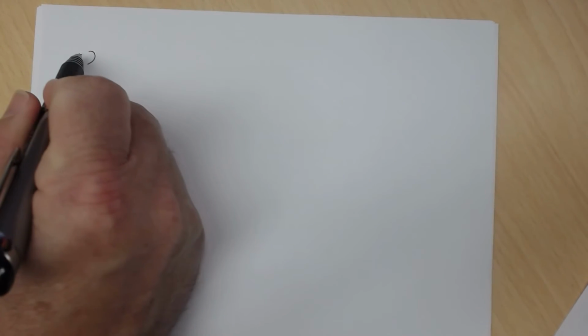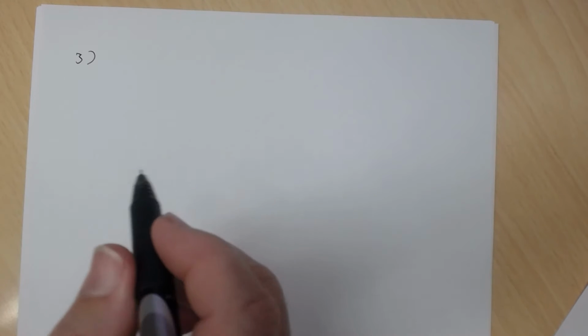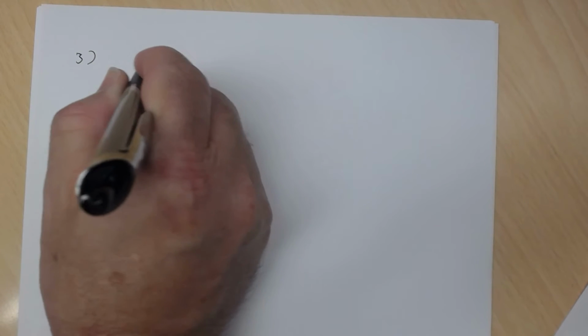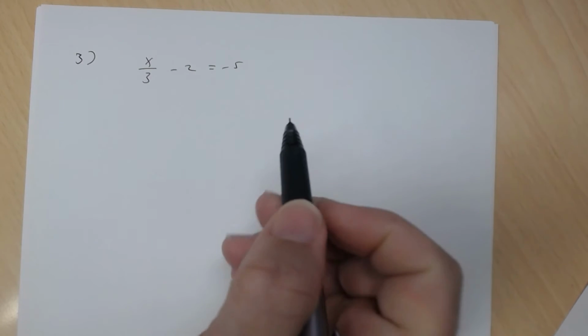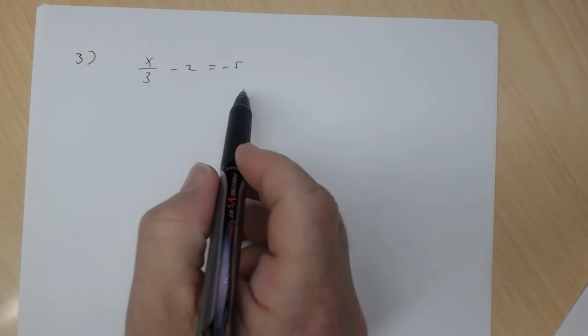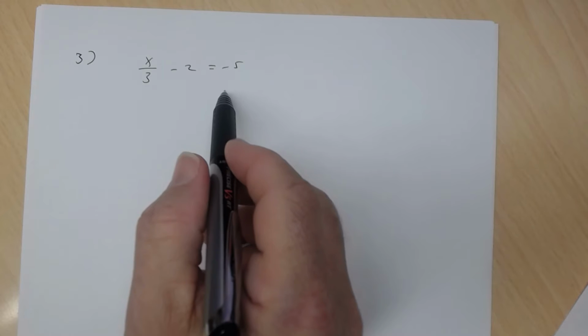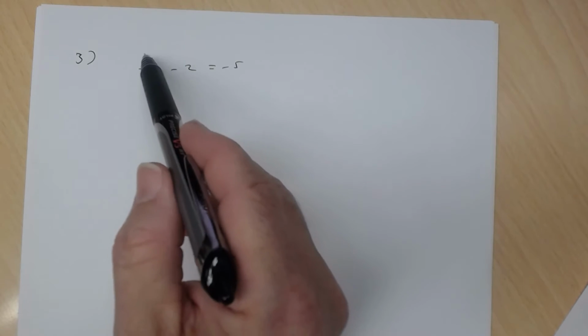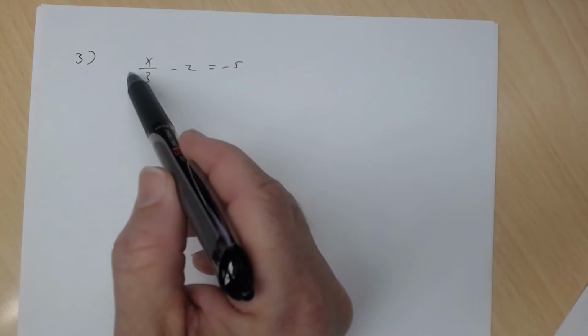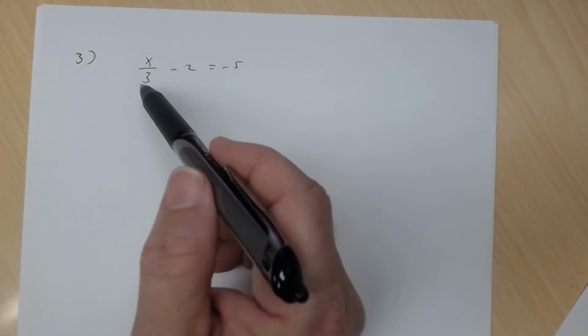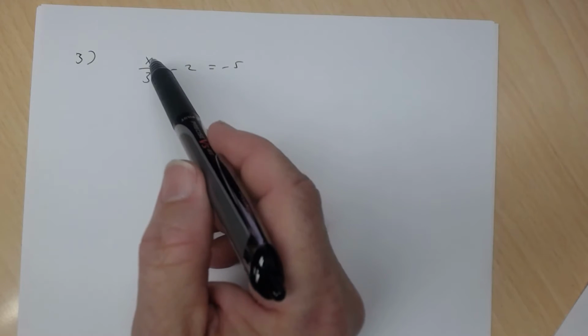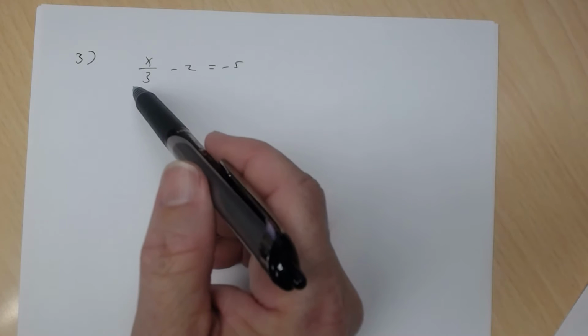Okay, so number 3, let's suppose we had this: x divided by 3 minus 2 equals negative 5. So x divided by 3, subtract 2 equals negative 5. All right, remember we talked about this idea that I'm about to mention. When we had x divided by 3, you want to rewrite this where you can actually see the coefficient of x.